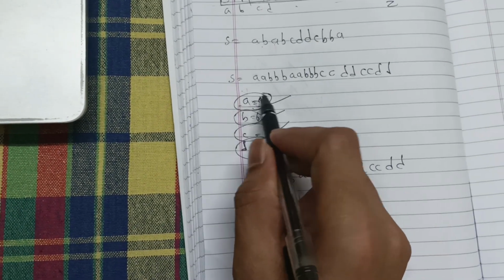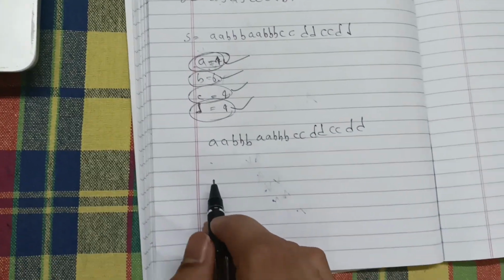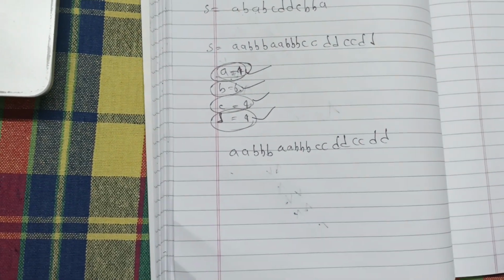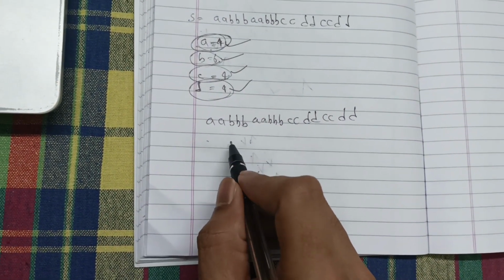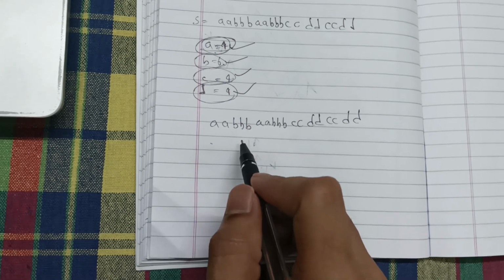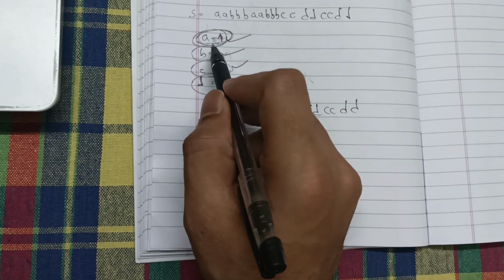Here, first, in case of a, it occurs 4 times, so you can think that this problem can be solved by sliding window, and the window size is the frequency of that particular element.